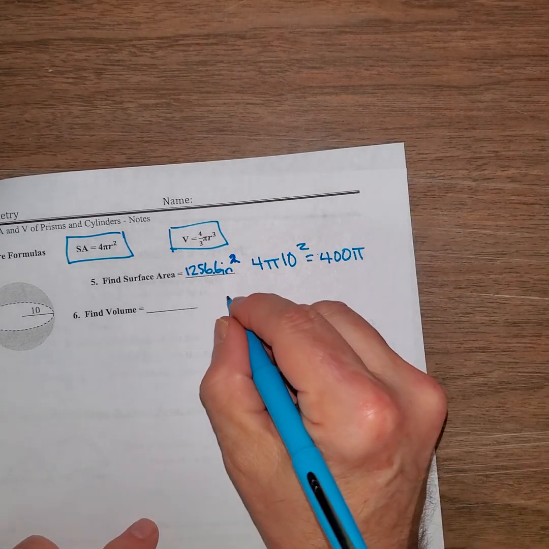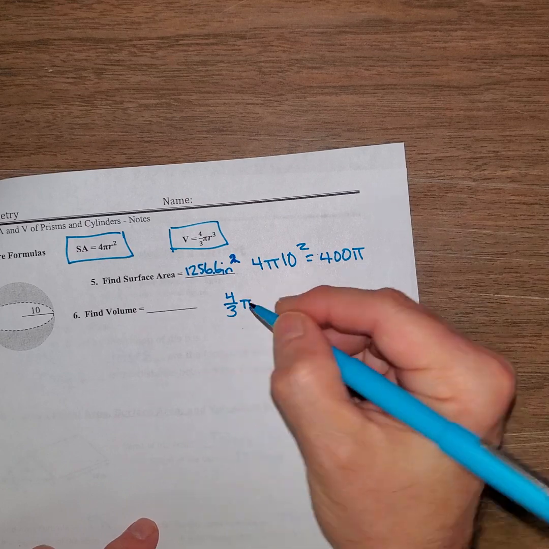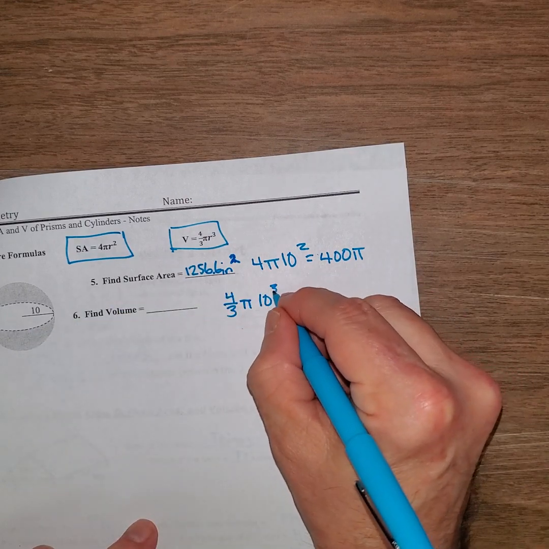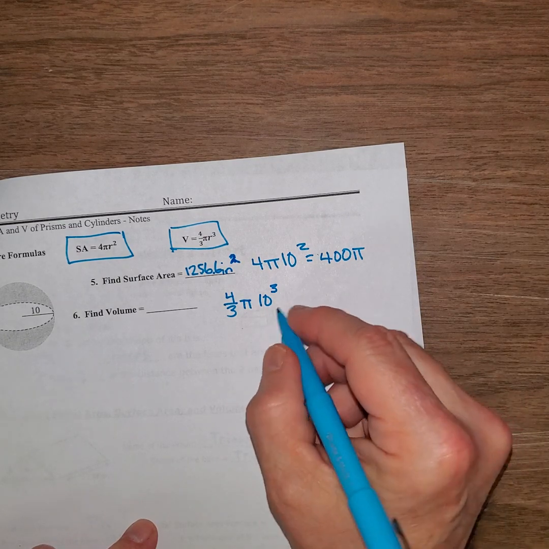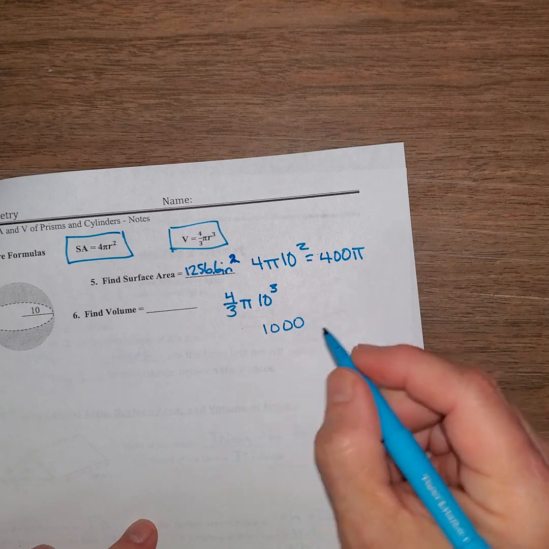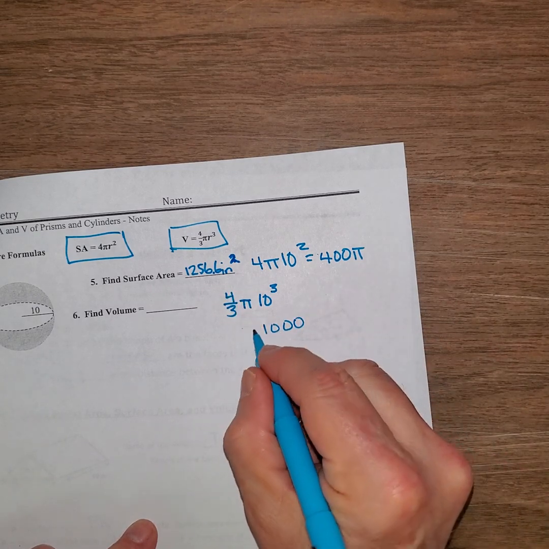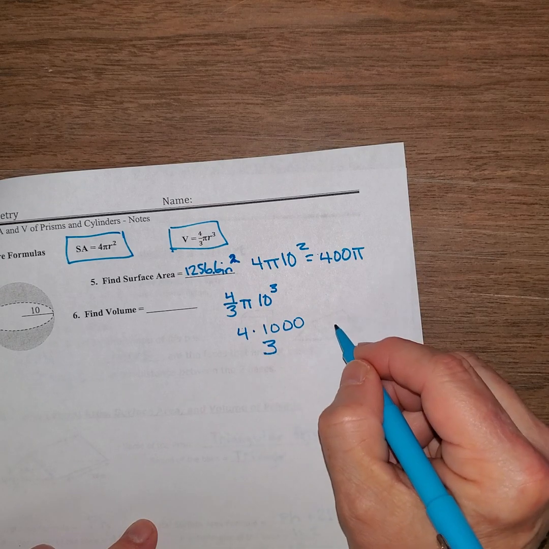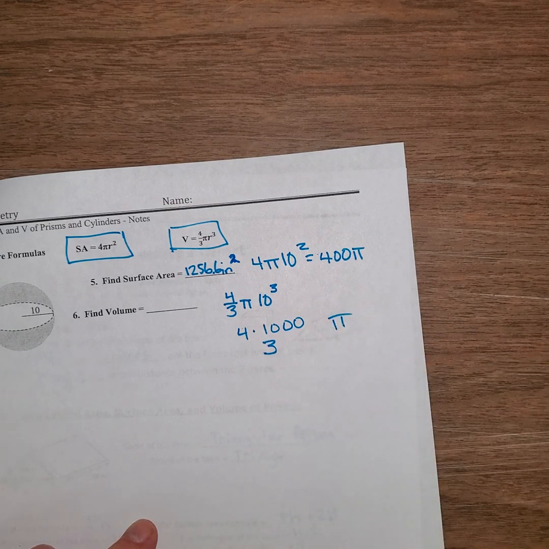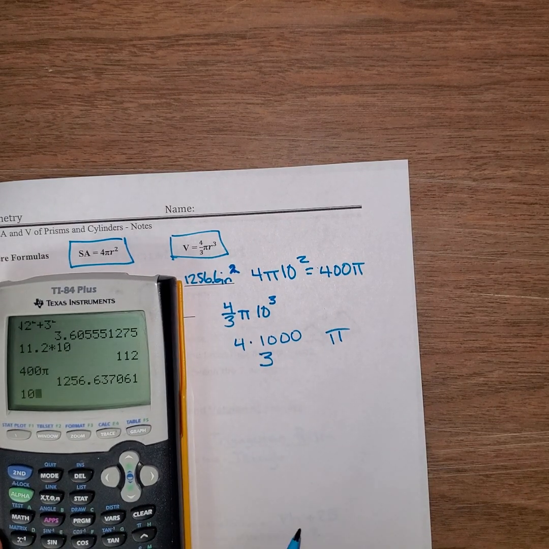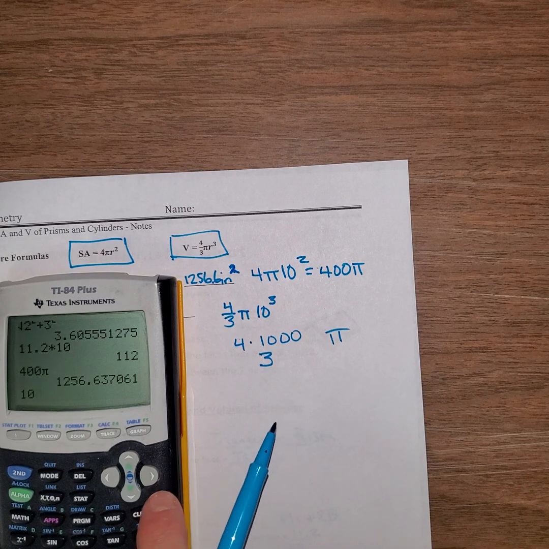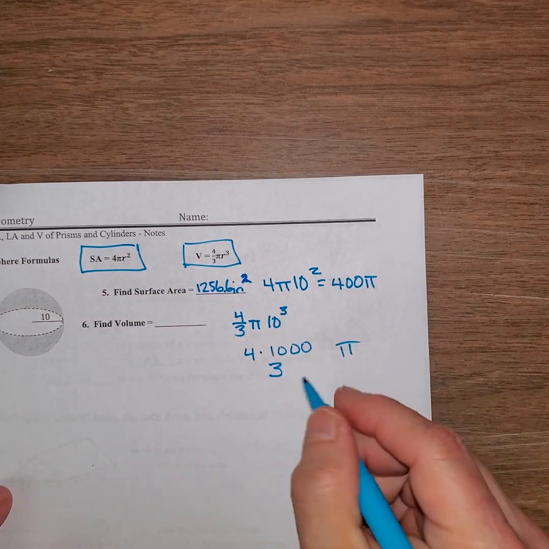Then volume is 4/3 pi r cubed. R is 10, and this gets big, because 10 to the third power is 10 times 10 times 10, which is 1,000. So you'd have 1,000, and then what I do is times it by the 4 on top, divide by 3, and then at the end, after I hit enter, multiply by pi. You could do it a lot of ways. 10 times 10 times 10 is 1,000.